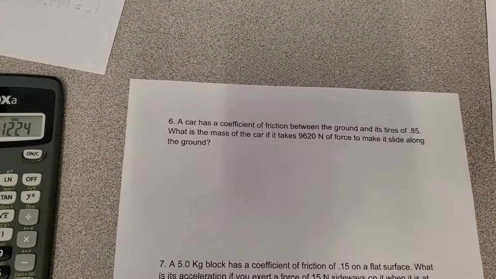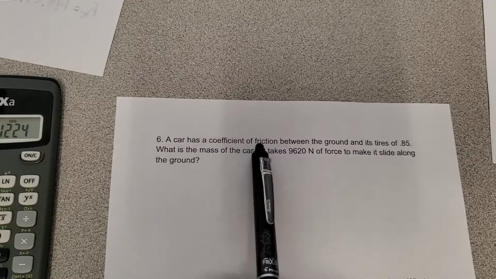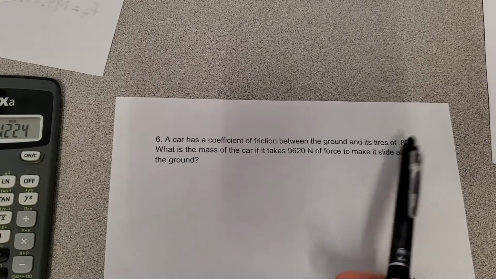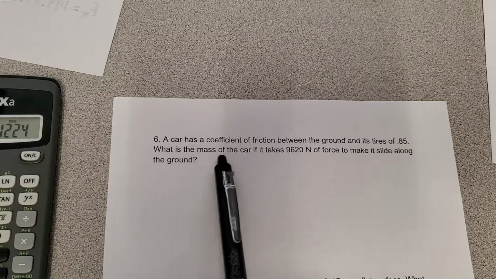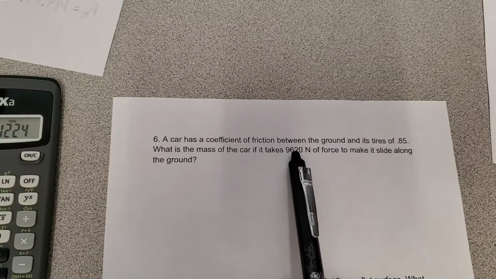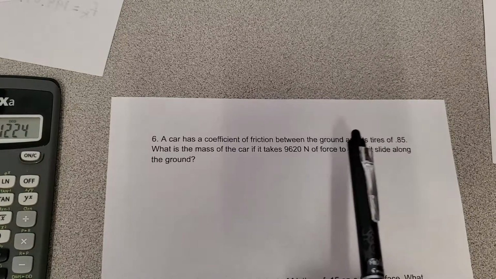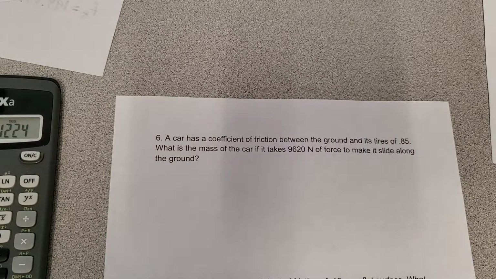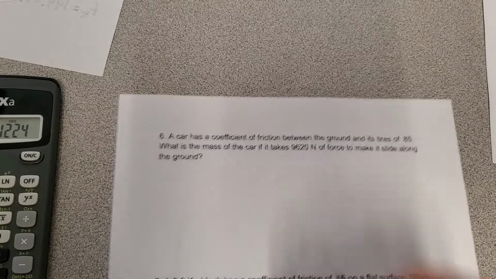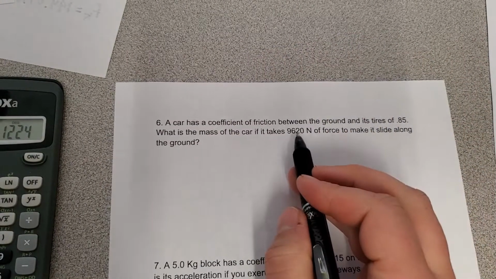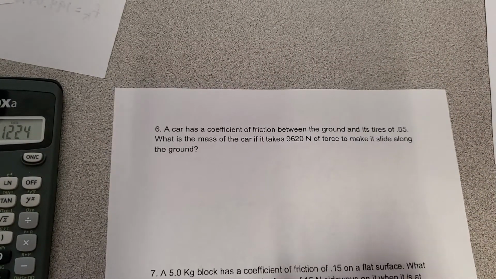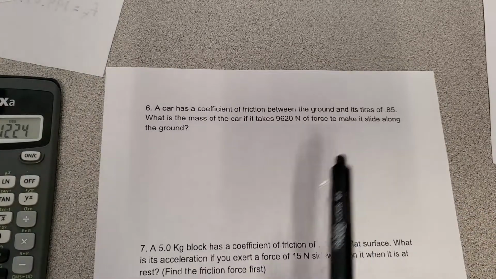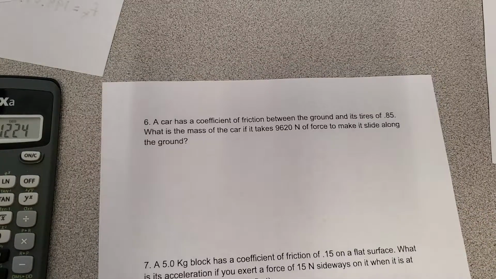All right, next question. A car has a coefficient of friction between the ground and its tires of 0.85. What is the mass of the car if it takes 9,620 newtons of force to make it slide along the ground? Okay. Again, this is our threshold. These are all dealing with the threshold values. It would say kinetic if it meant kinetic.